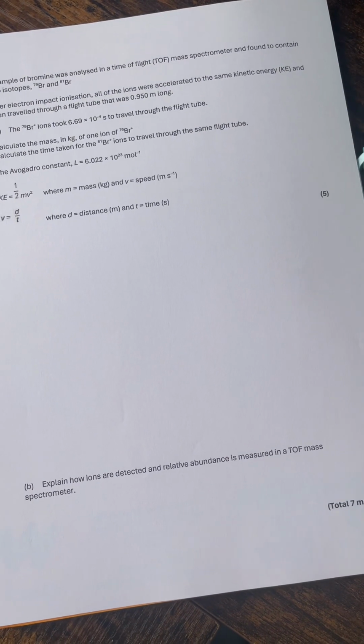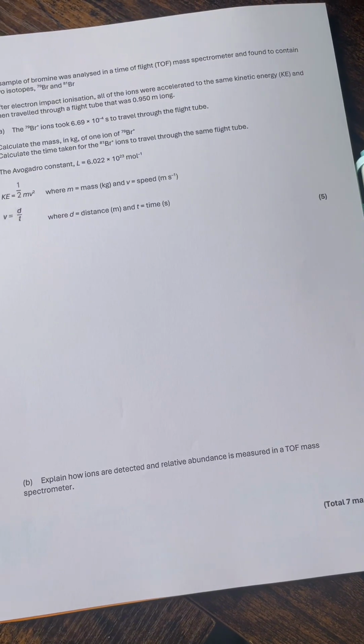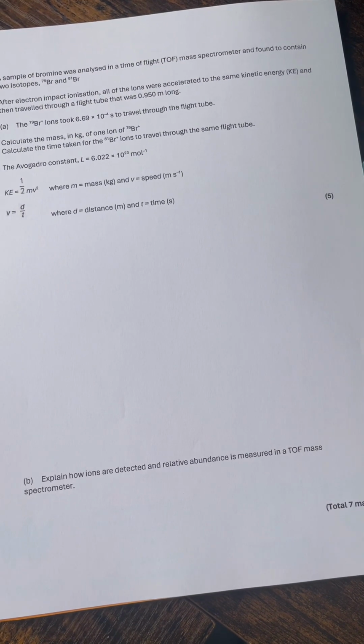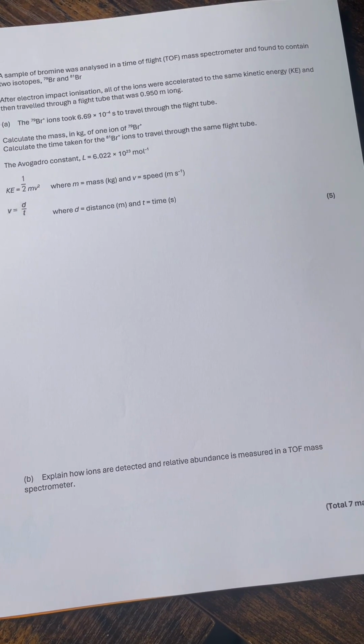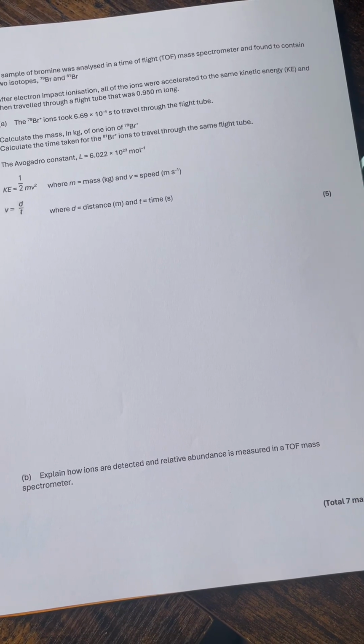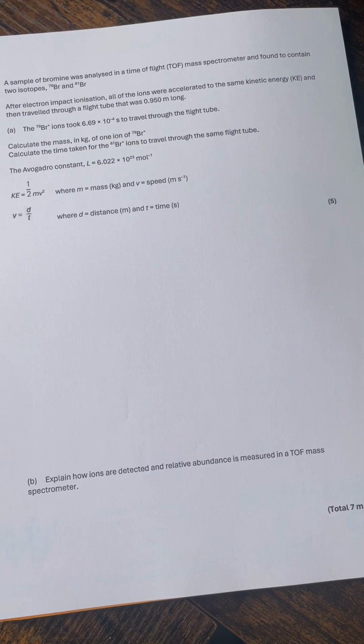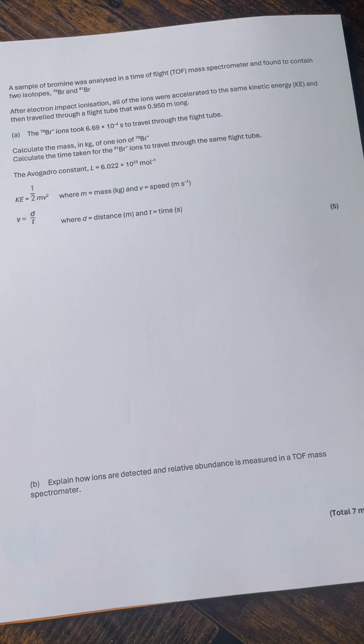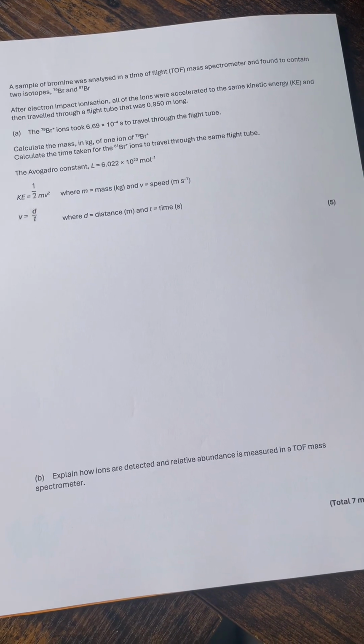And then there was also a little tag on question at the end which I decided to leave in because it's quite a common one, and one that we do need to know how to answer using the correct terminology, which is about how the ions are detected. So we will answer that one as well. But yeah, I will do my annotations and I'll be back with you in a second.